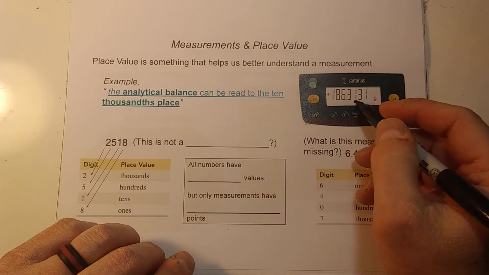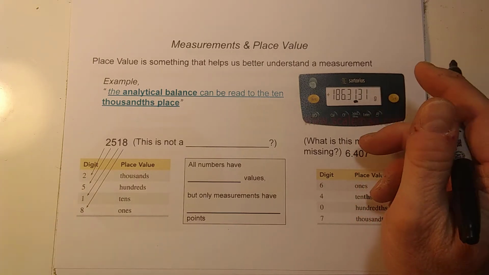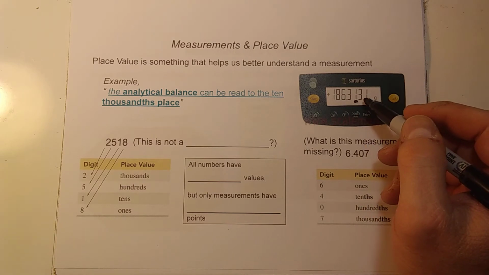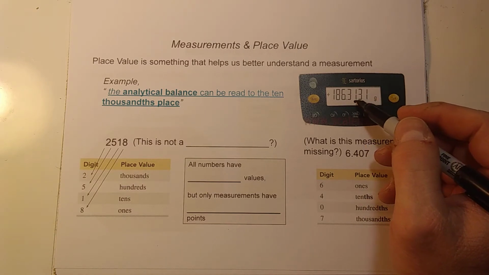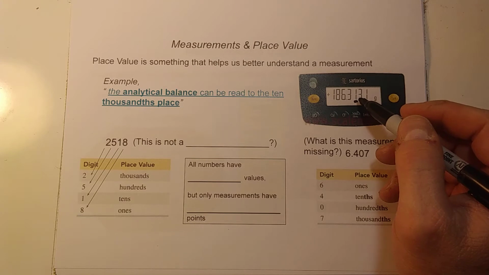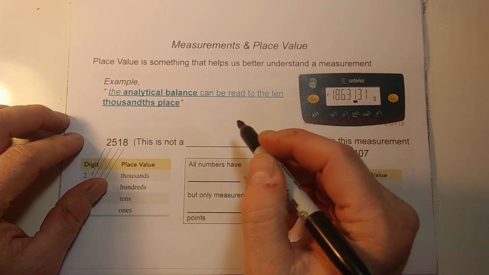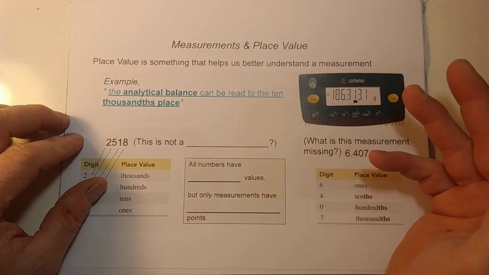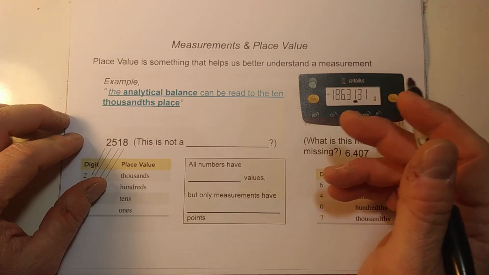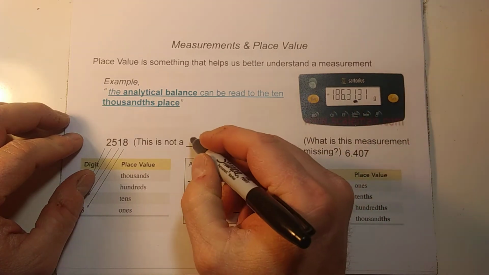It's talking about this side of the numbers past the decimal point. So a two place balance would be what we just had. It's less than $200-300, but these would probably be more like $2,000-3,000, these types of balances. This can be read to the 10,000ths place, or fourth place past the decimal point.